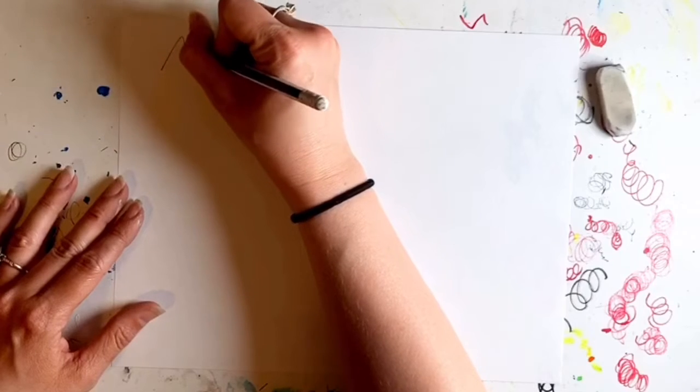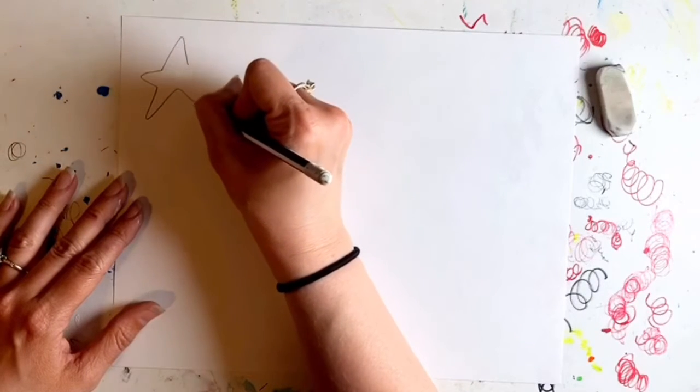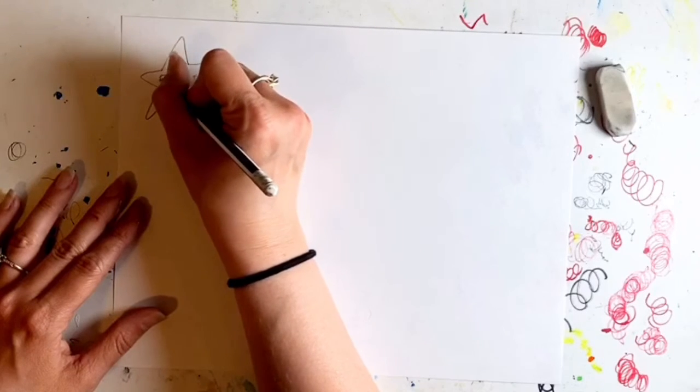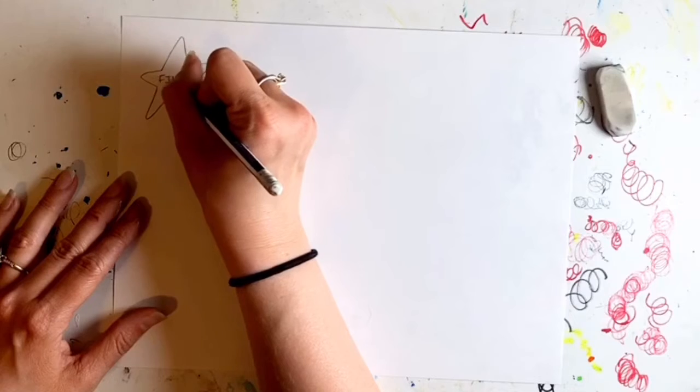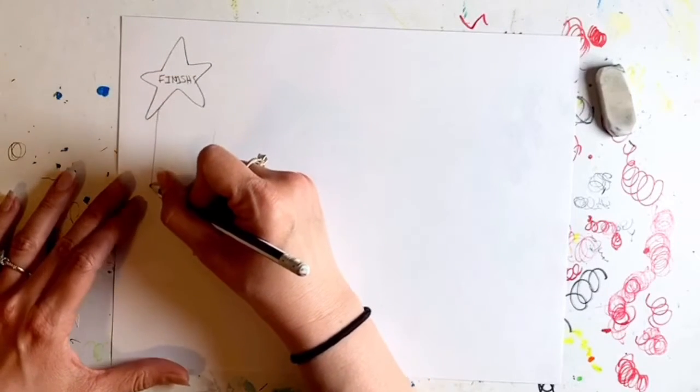Begin creating your game board by drawing a shape such as a star, square, circle, rectangle, or triangle for the finish. The finish is the end of the game, so in a sense we are working backwards. Write finish inside the shape.